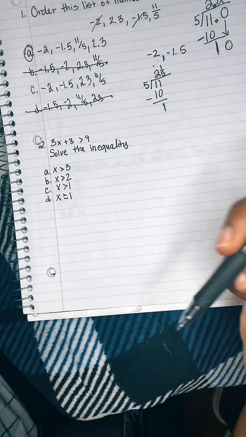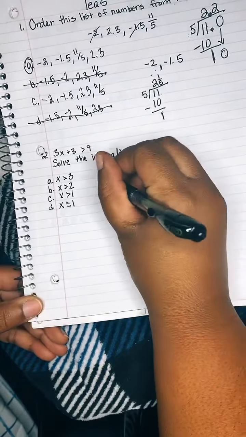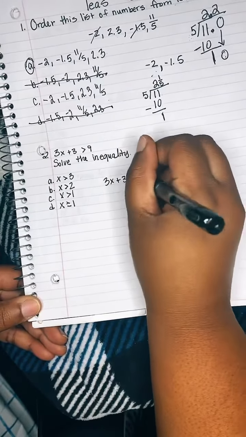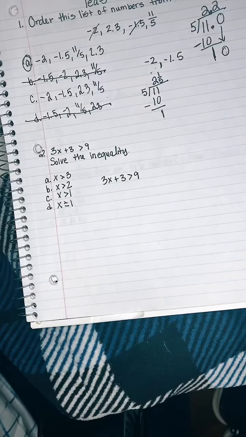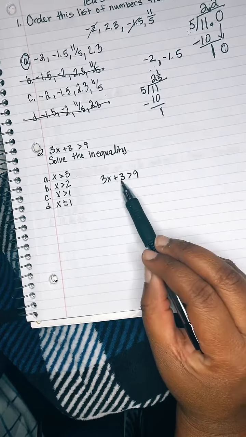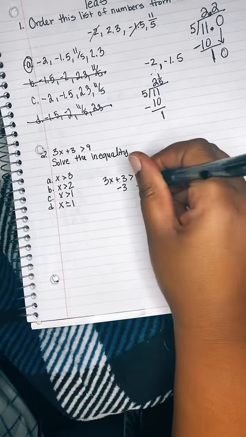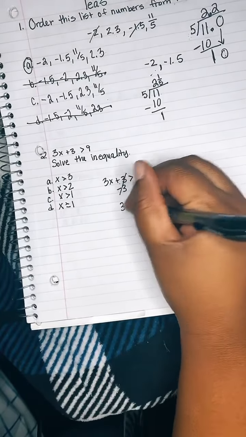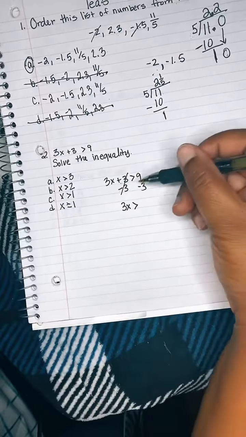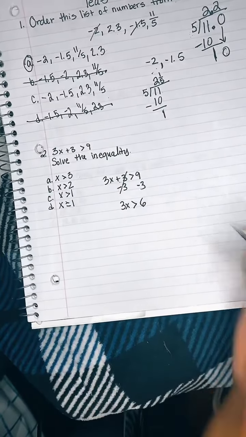All right, so we're going to do this over here, okay? 3x plus 3 is greater than 9. So now, what is the first step we have to do? How can I get x by itself? Does anybody know? Thank you, Yasmin. Subtract. Good. I'm going to subtract this 3 because the opposite of positive is minus. So I'm going to minus 3, minus 3. And we get 3x greater than 9 minus 3 is 6.